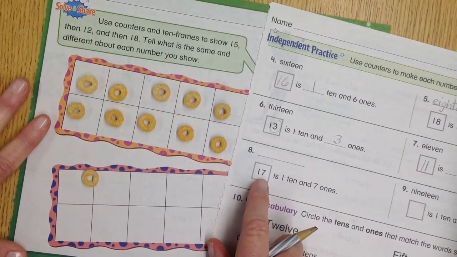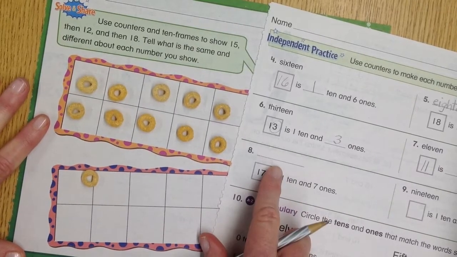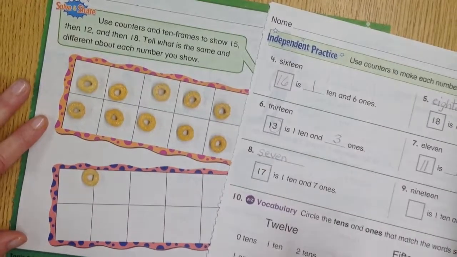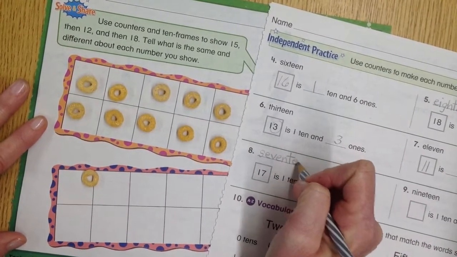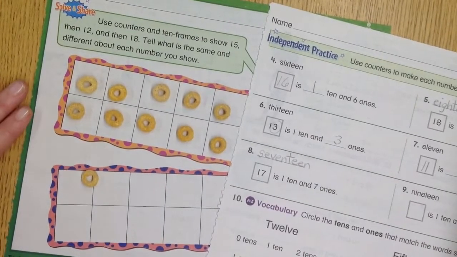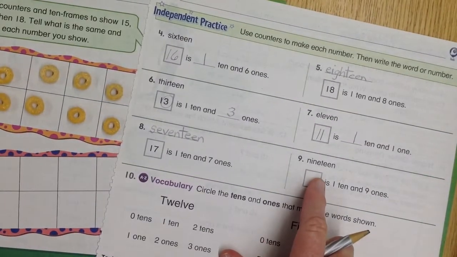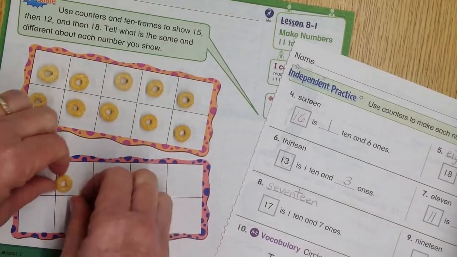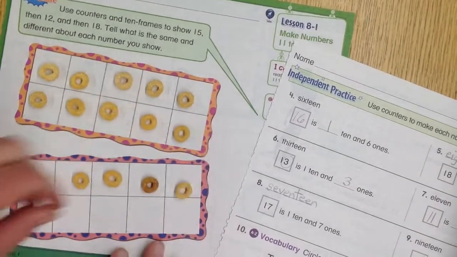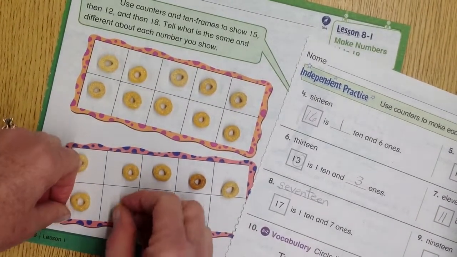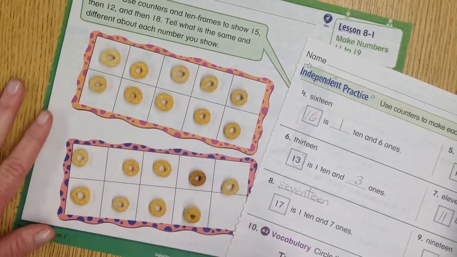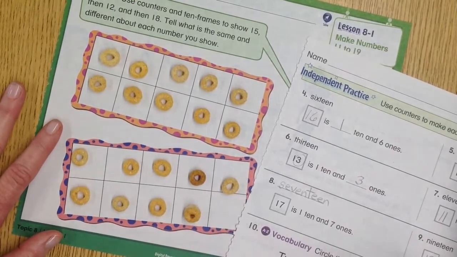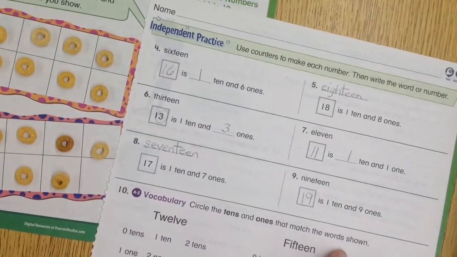Here we have 17 is 1 ten and 7 ones, and they want us to write the number. 7, there's the number 7, and then teen, 17. Number 9, we have 19, so here we have 10, 11, 12, 13, 14, 15, 16, 17, 18, 19. So we have 1 ten and 9 ones for 19.